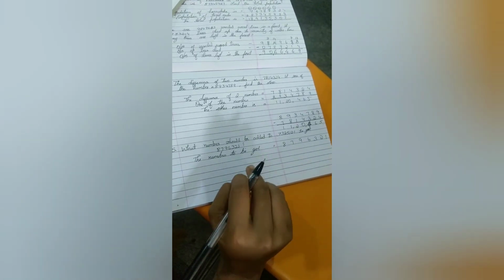And the number to be added, that I should find. What's the number to be added? That I should find. Okay. But what is this number telling? One of the numbers which is already there. Okay. So let's write the number given. It's already given to us. So I'll write number given.